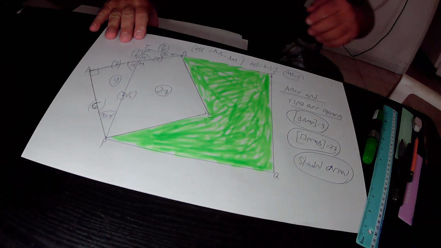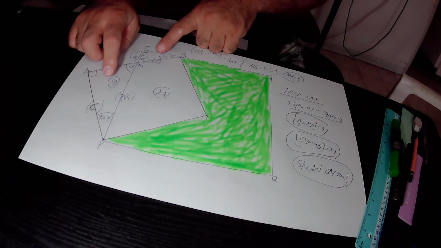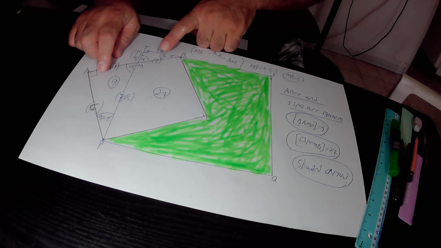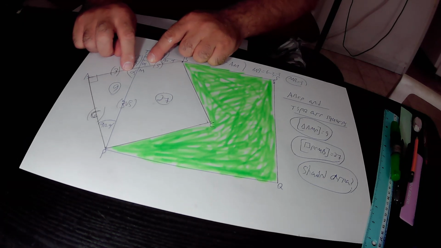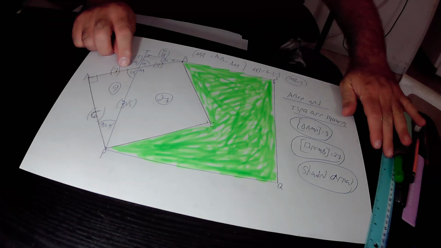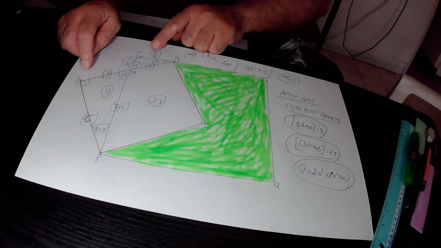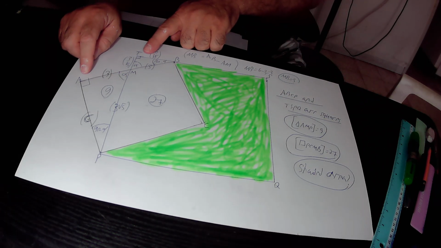In the next step, we prove that those two right triangles are similar according to the angle similarity rule. Why are they similar? First of all, those two angles are both equal to alpha. In addition, those two angles are both equal to 90 degrees.